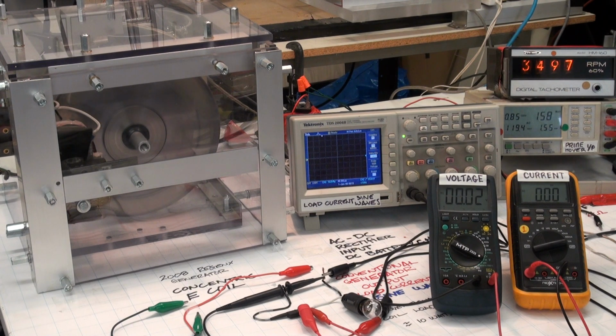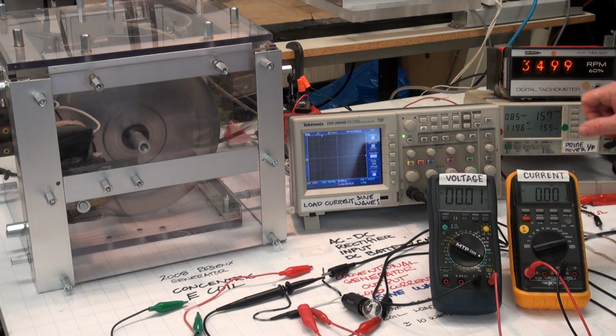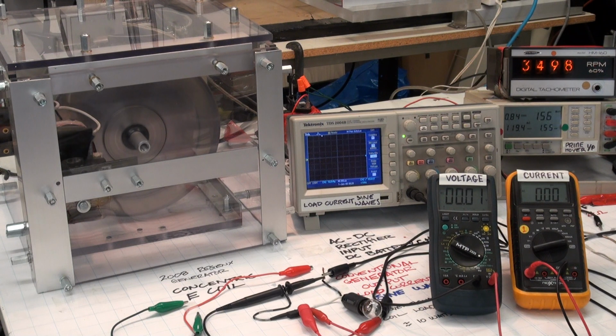Okay, so our system is currently operating at steady state speed. The generator is rotating at 3,498 RPM. The prime mover requires 156 watts in order to establish rotational equilibrium, where the net mechanical power in the drive shaft is 0 watts.